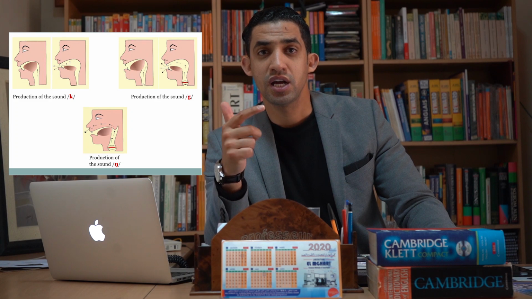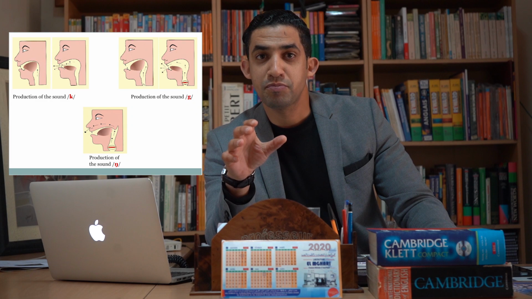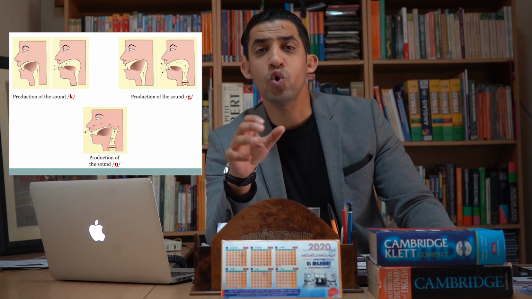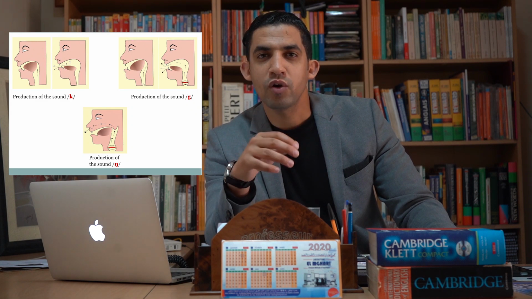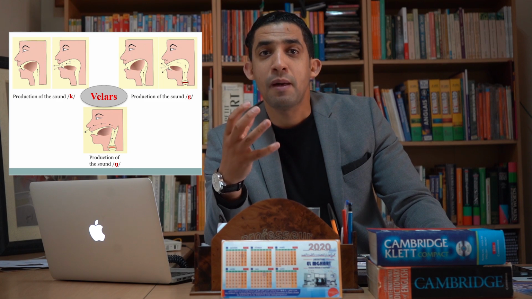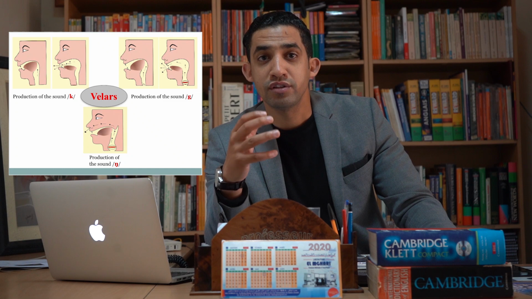Another place of articulation is the one behind the articulation of these 3 consonant sounds: k, g, and ng. This class of sound is produced by raising the back of the tongue to the soft palate or the velum. That's why we call them velars. So what are velars? Velars are consonant sounds that are produced by blocking the air through raising the back of the tongue to the soft palate or the velum.